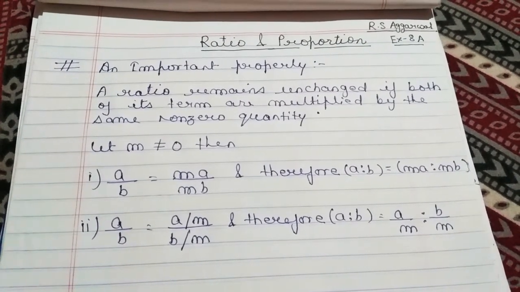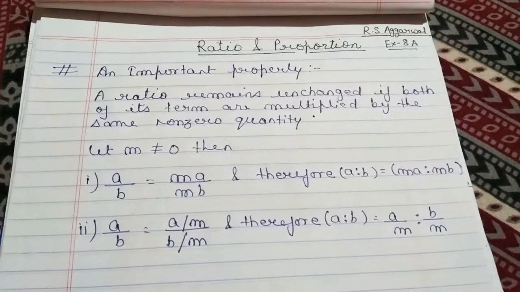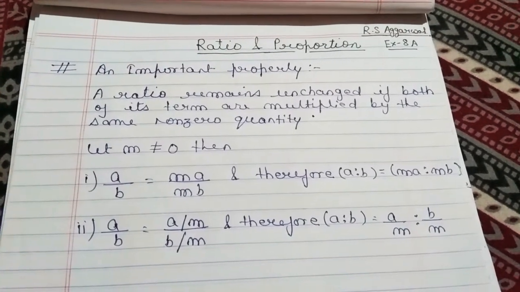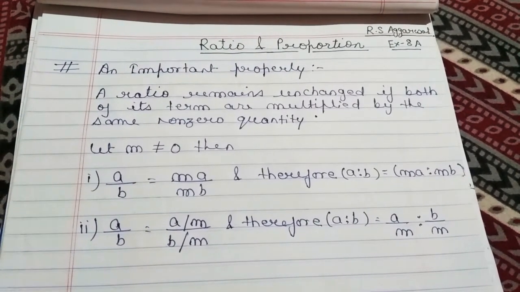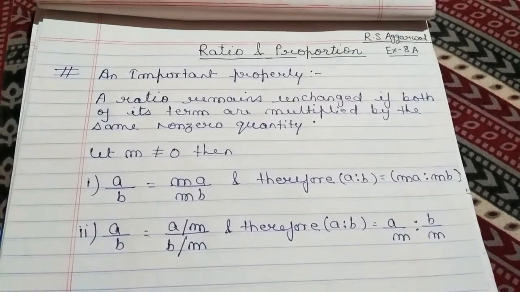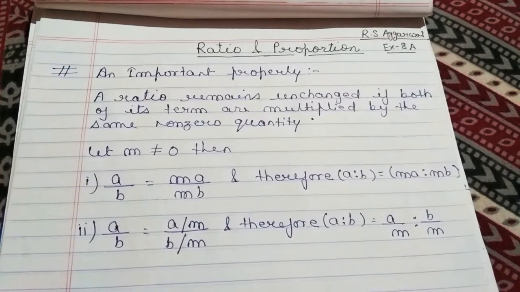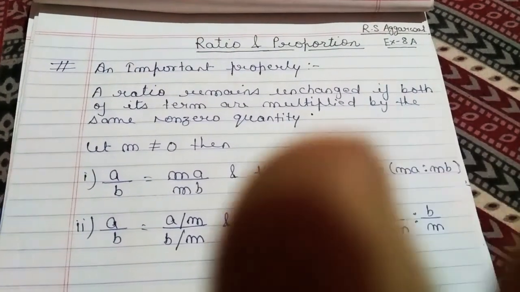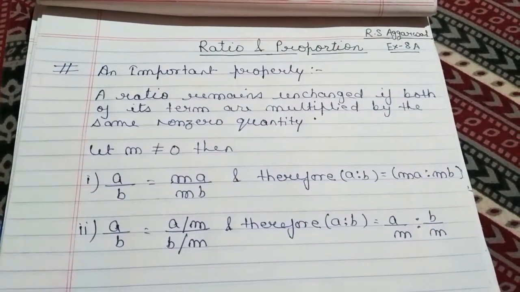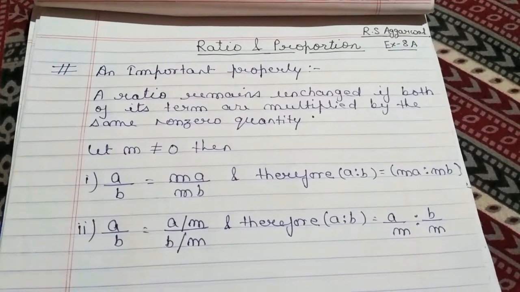Today I am going to start the ratio and proportion chapter. In this video, I will explain an important property of ratio. But in my last video, I explained the meaning of ratio.